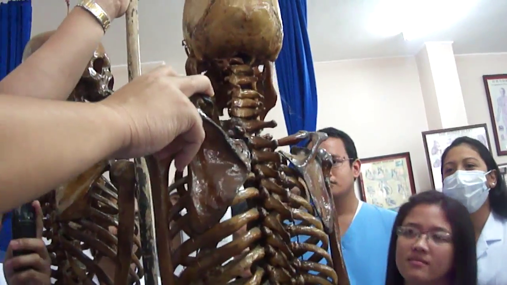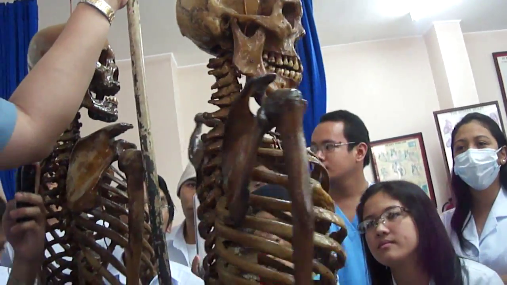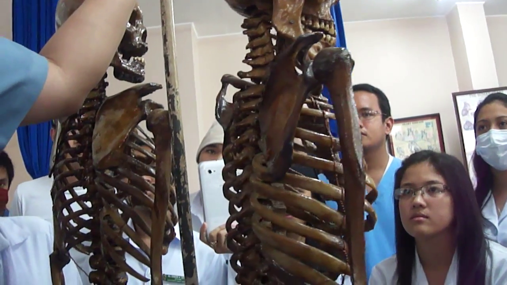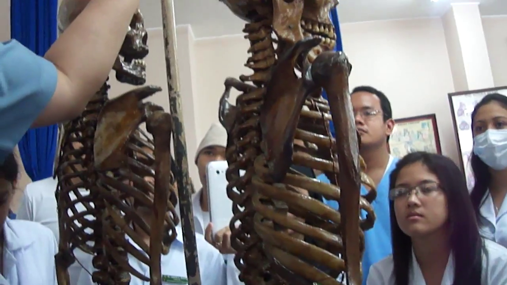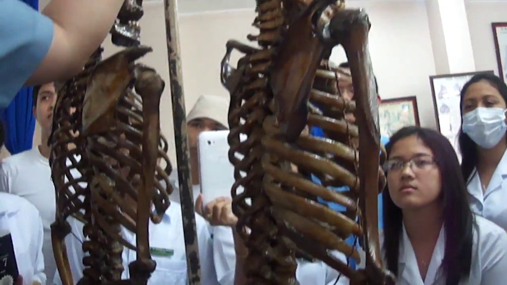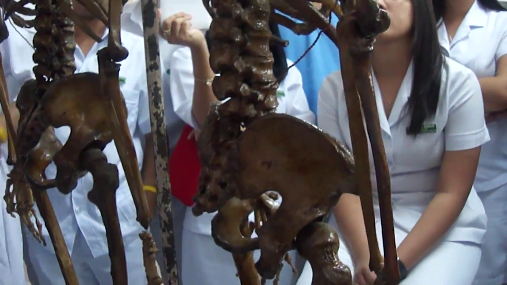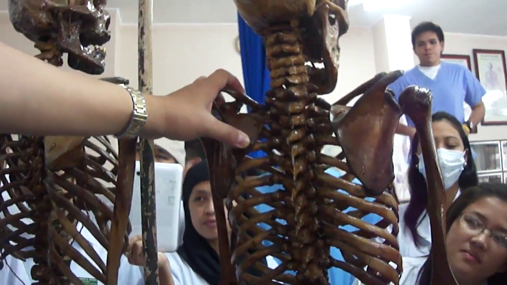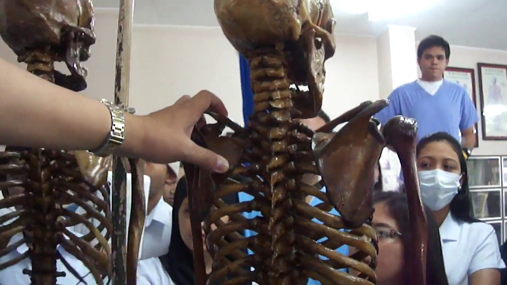So again, we start with alignment. As I always tell you, you start from afar and then zoom in, di ba? Yun ang lagi kong tinuturo sa mga residents. So from afar and then zoom in. So basically, you look at the spine.